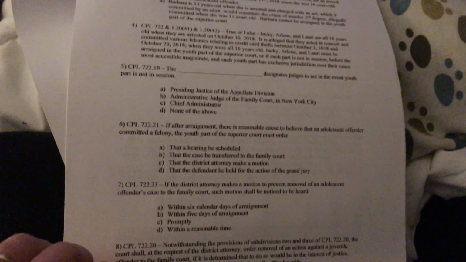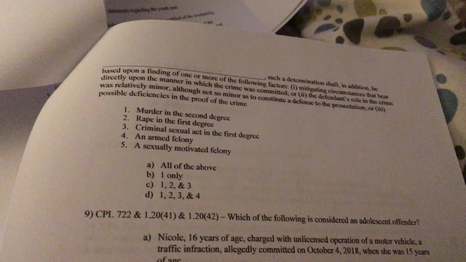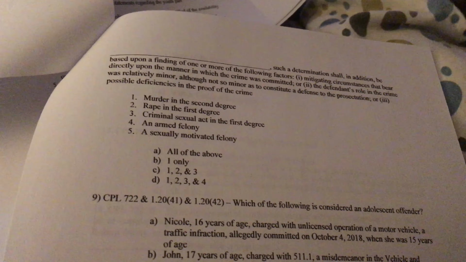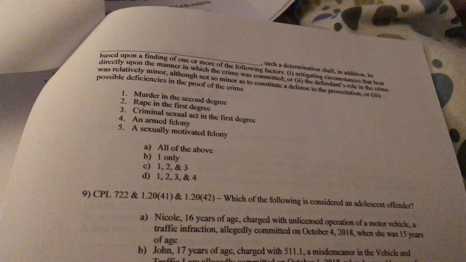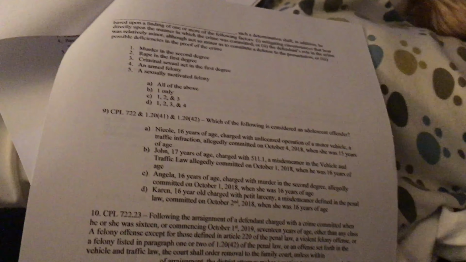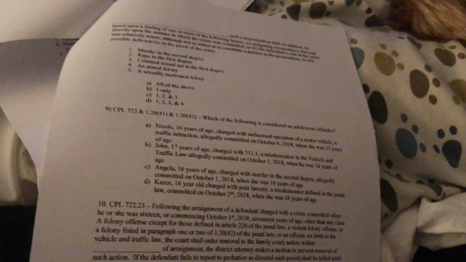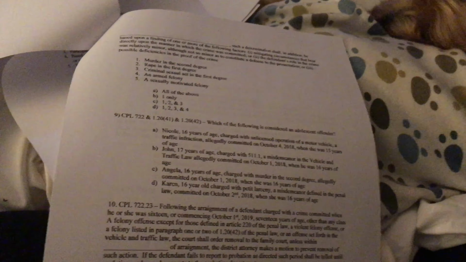However, where the felony complaint charges the juvenile offender with murder in the second degree, rape in the first degree, criminal sexual act in the first degree, or an armed felony, such determination shall, in addition, be based upon a finding of one or more of the following factors. 1. Mitigating circumstances that bear directly upon the manner in which the crime was committed. Or 2. Defendant's role was relatively minor, although not minor enough to constitute a defense to prosecution. Or 3. Possible deficiencies in the proof. So that's the MARC, M-A-R-C: murder second, rape first, criminal sexual act first, armed felony.